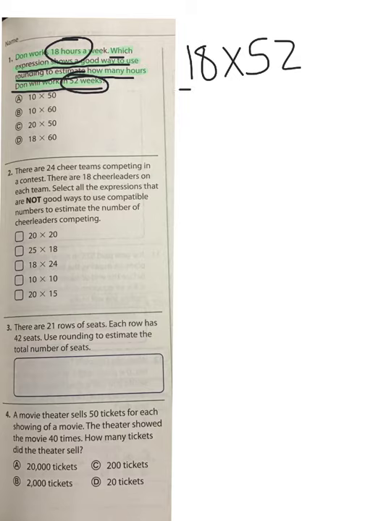18, underline your tens place, look to your right. The 1 will round up to a 2, so 18 rounds to 20 times, look at your 5. Underline your 5, look to the right. Since 2 is less than 5, 52 is going to round to 50. So our answer is going to be C, 20 times 50. And this one only has one answer. Go ahead and cross off number 2. You do not need to do that one.